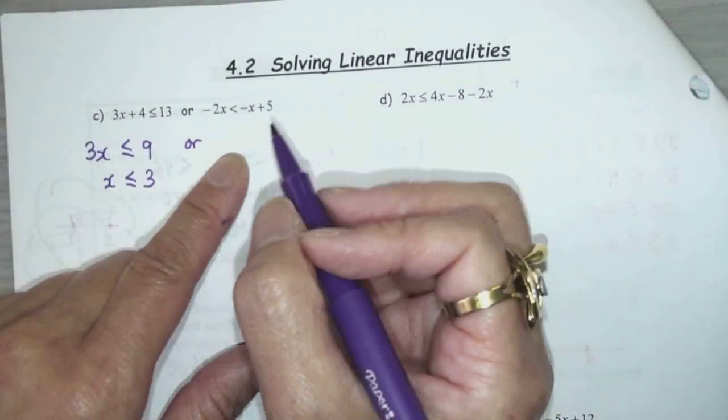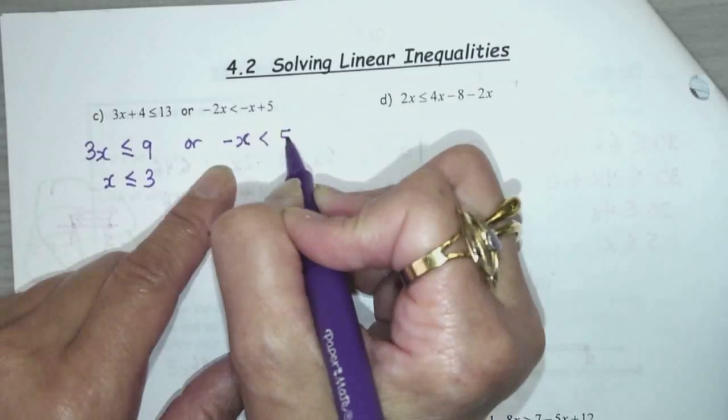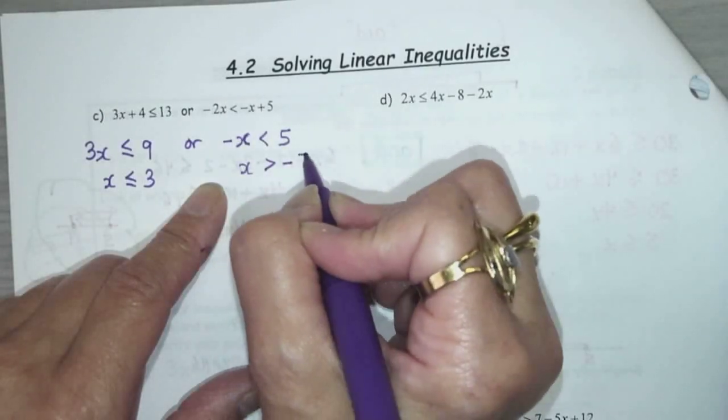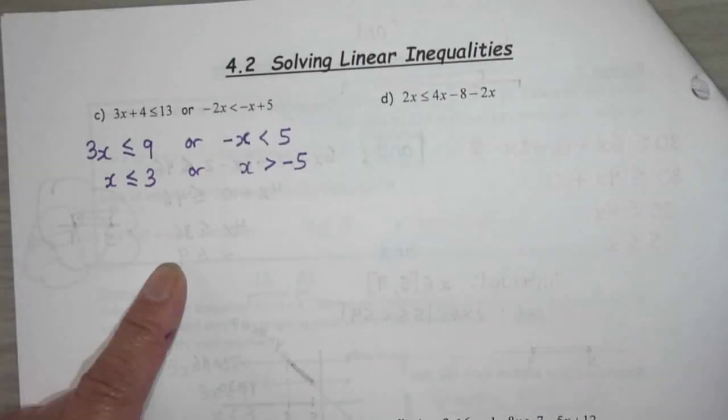Or this one here, negative x is less than 5. Divide both sides by negative. X is greater than negative 5. And this is still or, right? So it's an or statement. That's my final statement.